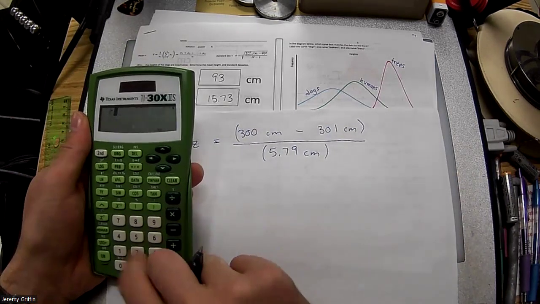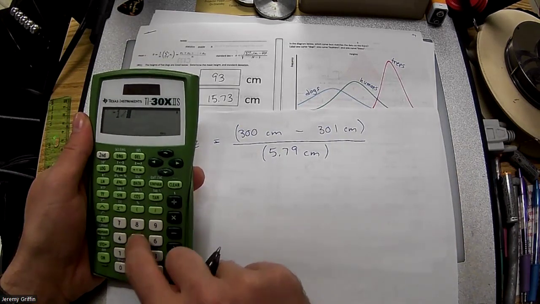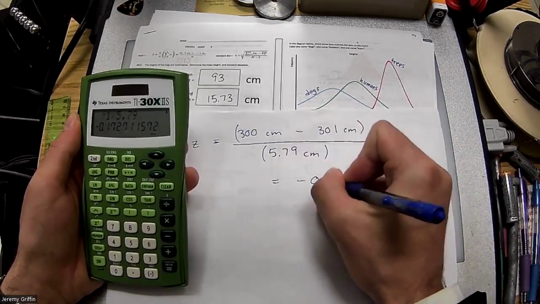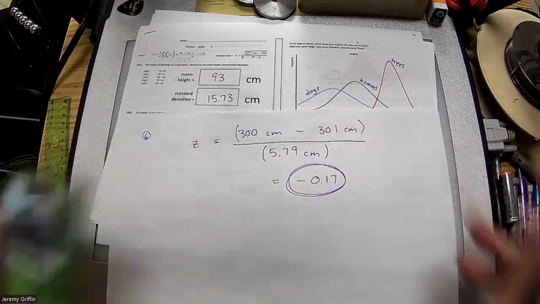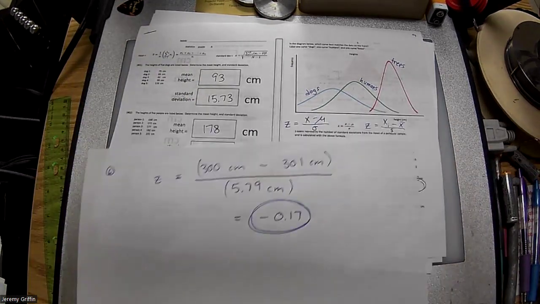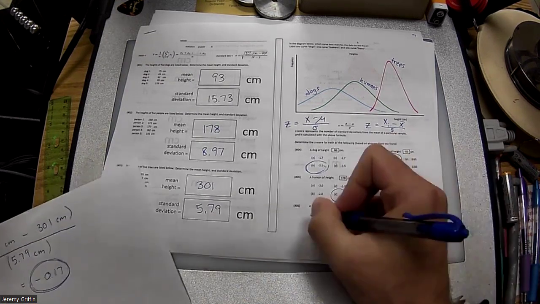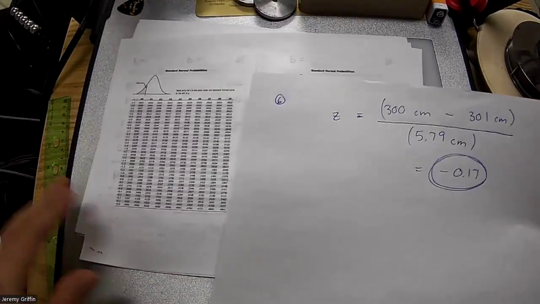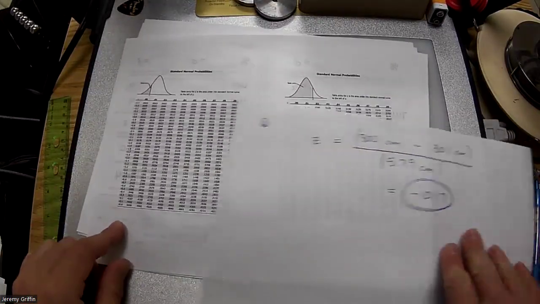So I'm getting -1 in the numerator, getting this in the denominator. So there's my z-score for that particular tree. Okay? Do I see an answer choice that says that? Yes, I do. Bam, right there. Okay. And then for complete context, let's look at the z table again. Just look at my number, -0.17.